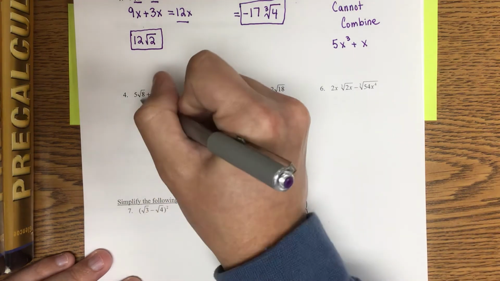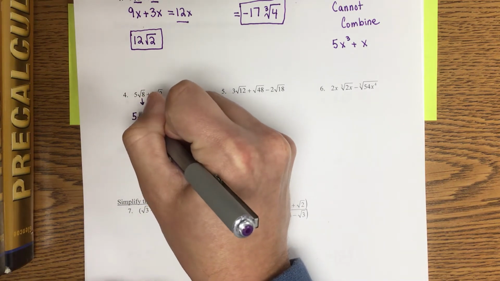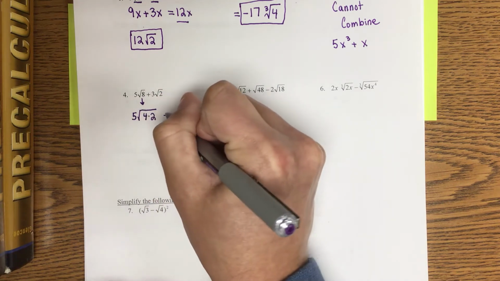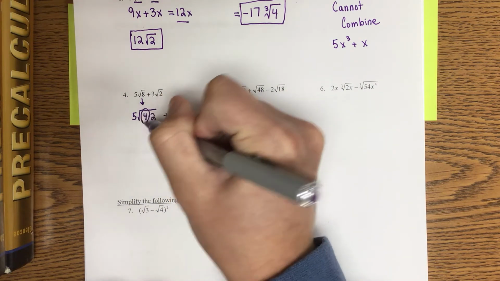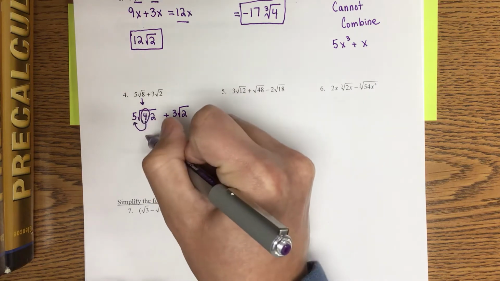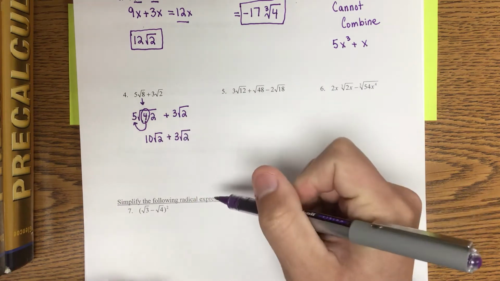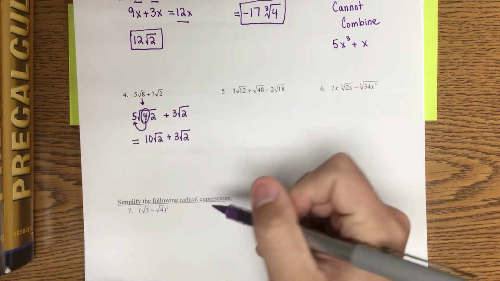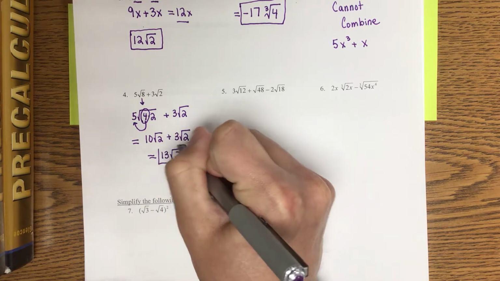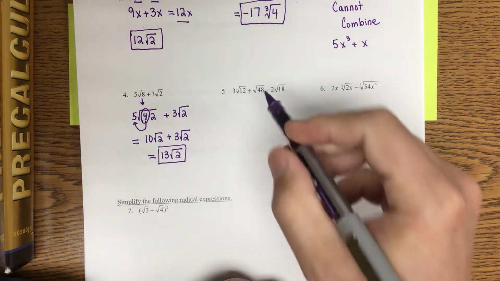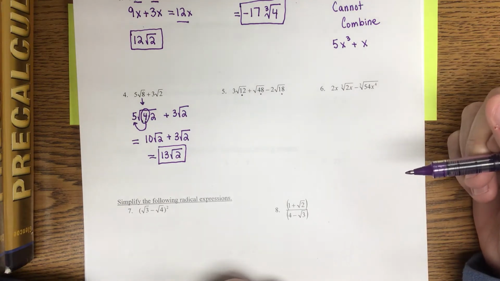And the reason why I say yet is because we can actually break down 8 underneath the square root. We know that 8 is 4 times 2. The square root of 4 is 2. That 2 comes out and multiplies with the 5 to give you 10 root 2. And then I've got that plus 3 root 2 on the end. 10 root 2 plus 3 root 2 would be 13 root 2. And that's your answer. So in general, what you're going to see is you'll want to break down the numbers underneath the root to see if any of them can be added or subtracted together.